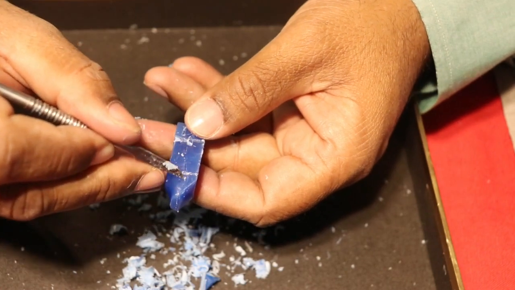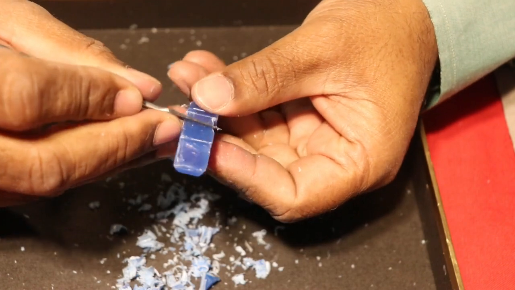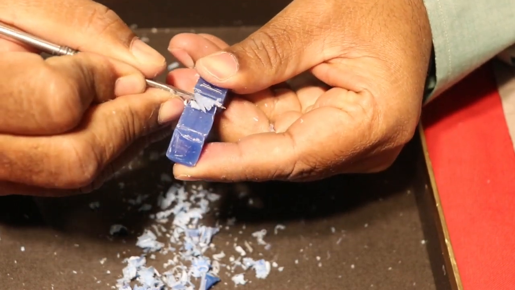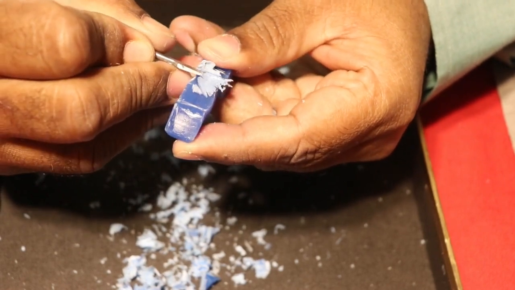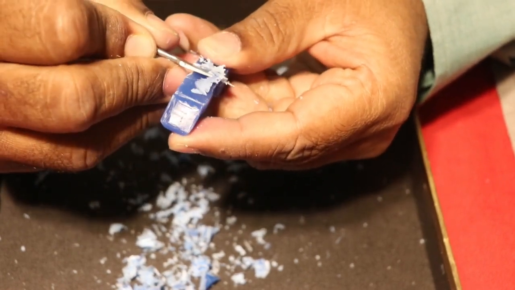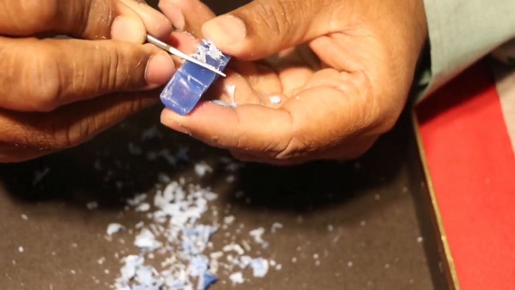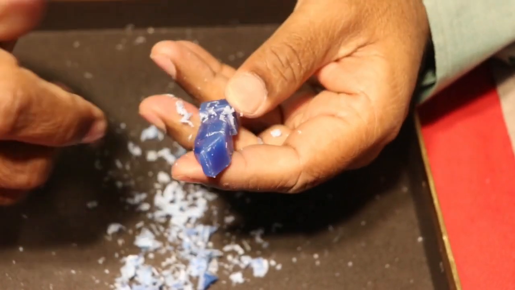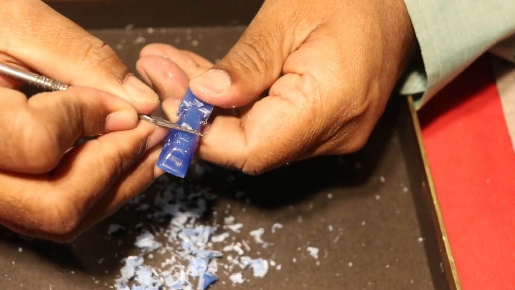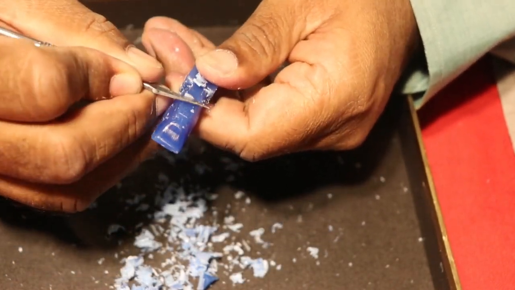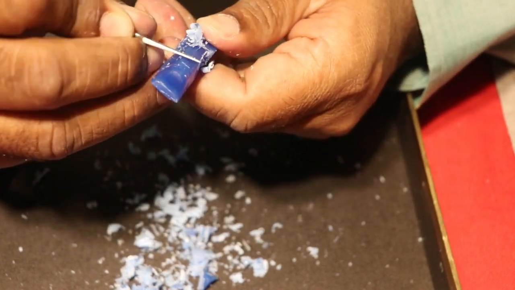So keeping this as my reference point, I'm going to remove the wax from the labial apical third. Now don't remove excess wax now, because you need to remove it when you're doing the finishing. And also from the apical third on the palatal side.